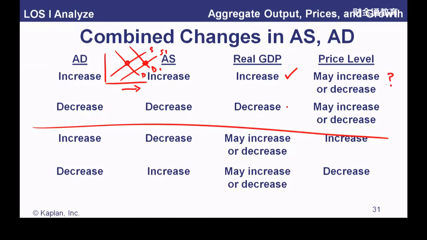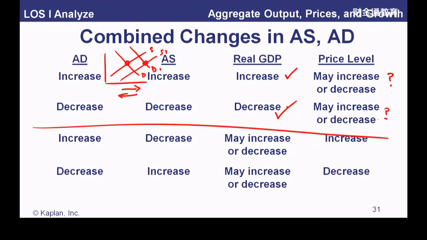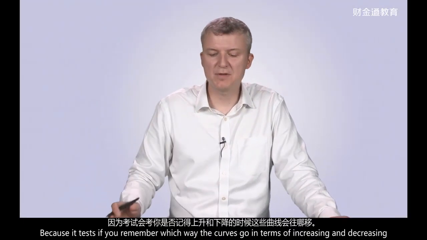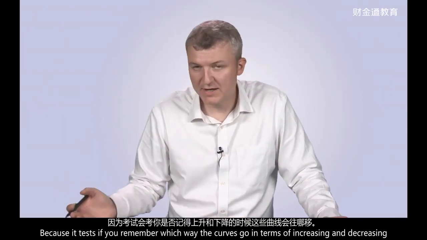We don't know. And again, for a decrease in both, it's the opposite. We go back this way. GDP decreases. Don't know again. Price level depends on the relative size of the movements. So it's quite a nice summary. I like that to put into your review notes because it tests if you remember which way the curves go in terms of increasing and decreasing.